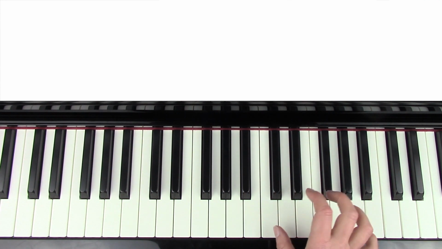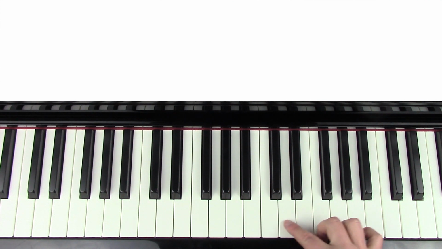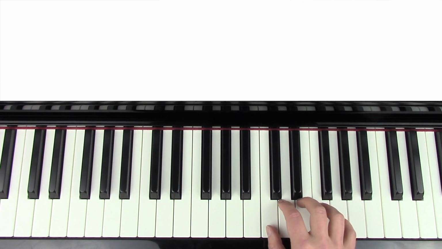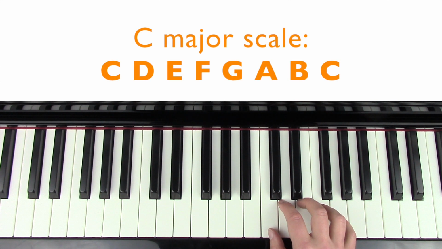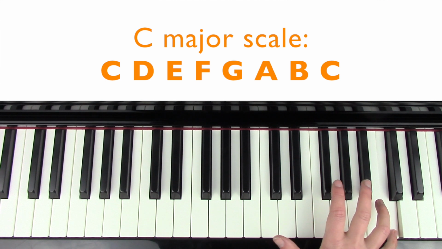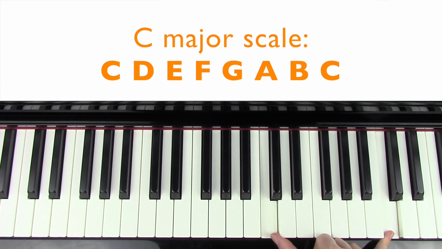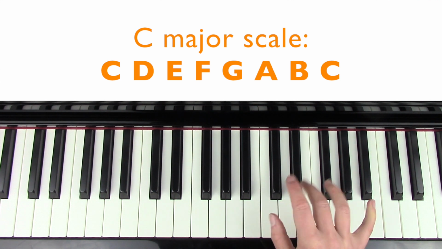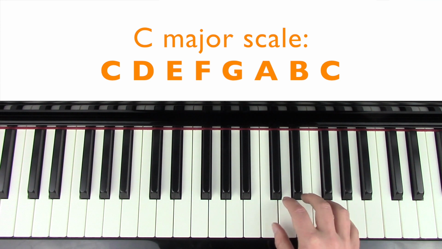So we're first going to have a go at playing a scale using all of the white notes. A scale is a set of 8 notes. So if you just play 1 octave, like C to C for example, we're going to play all the notes from C to C in a particular way. We're going to use a particular set or pattern of fingers.